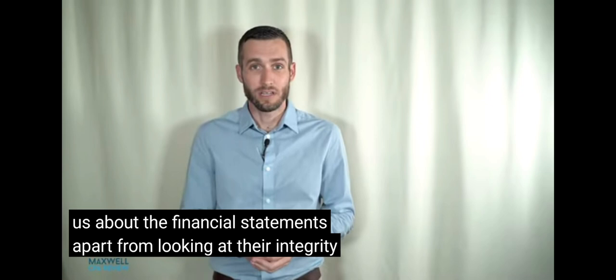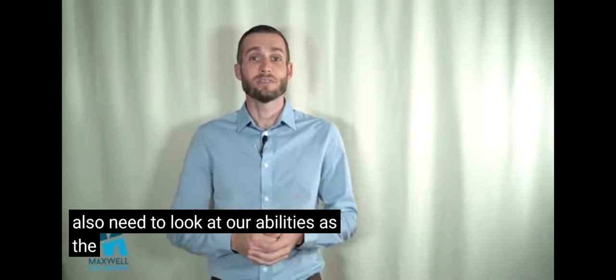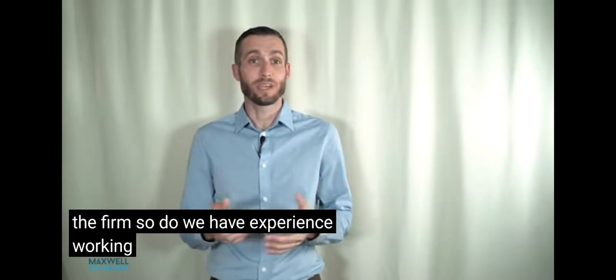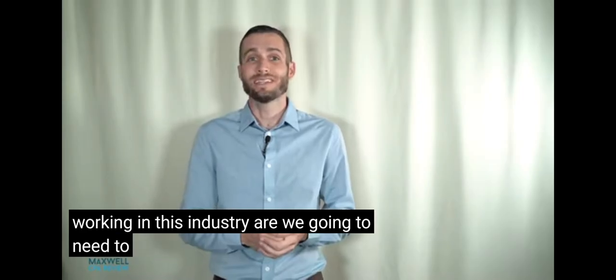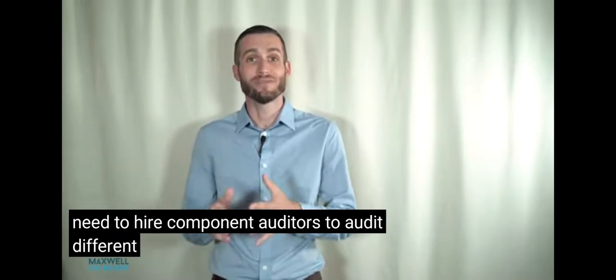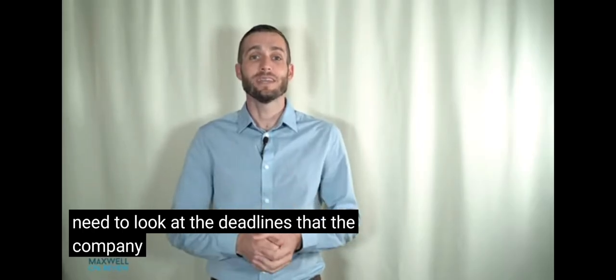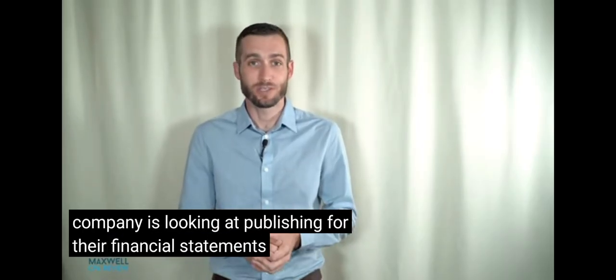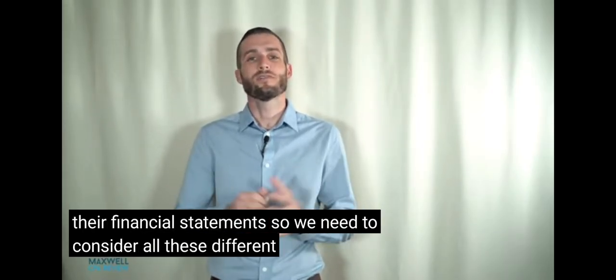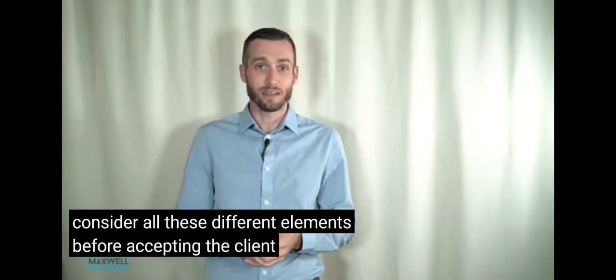Apart from looking at their integrity, we also need to look at our abilities as the firm. Do we have experience working in this industry? Are we going to need to hire component auditors to audit different sections of the company? We need to look at the deadlines that the company is looking at for publishing their financial statements. So we need to consider all these different elements before accepting the client.